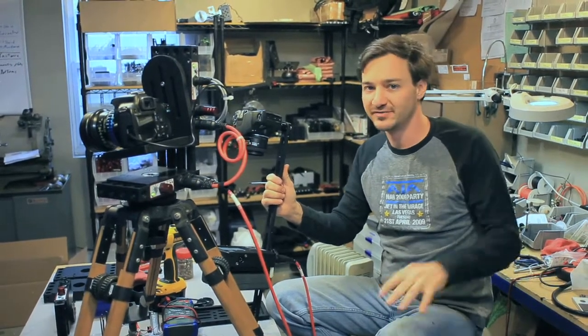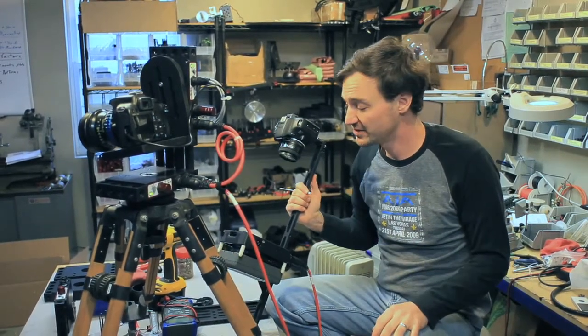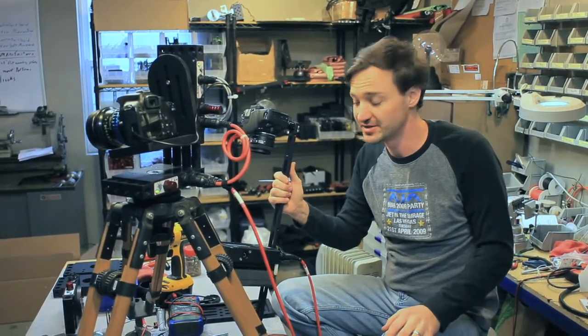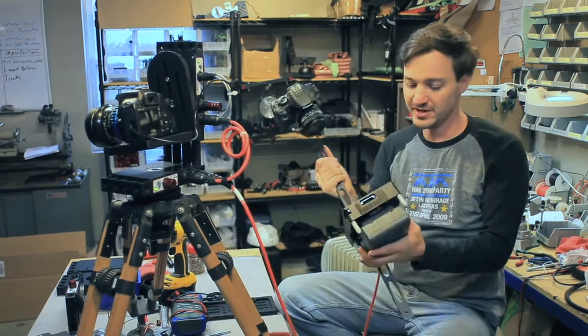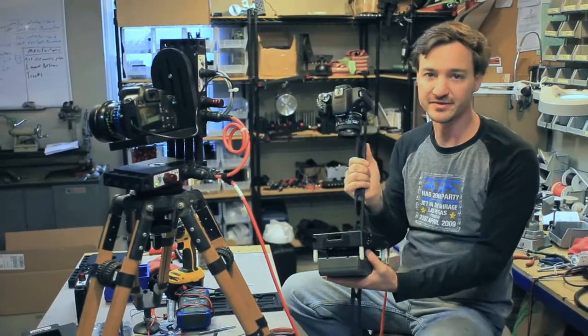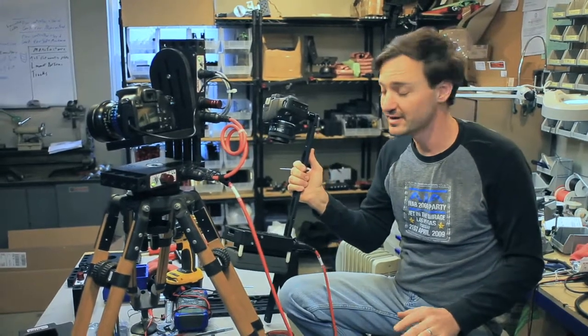I'm Stewart, inventor of the CamBlock, and I'm here to show you some of the latest features that are going to be rolled out in the next version of software. We have our little rig here. We've mounted this camera to our controller, hopefully making it pretty easy to see what's going on on the screen there.